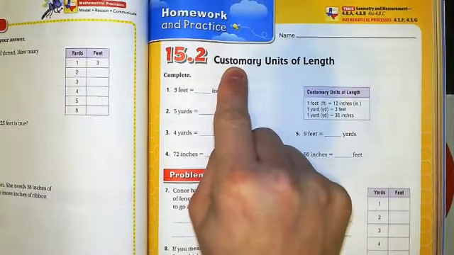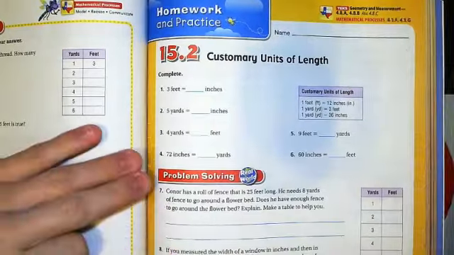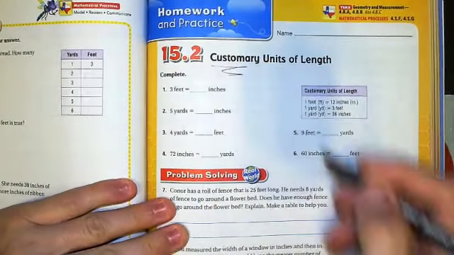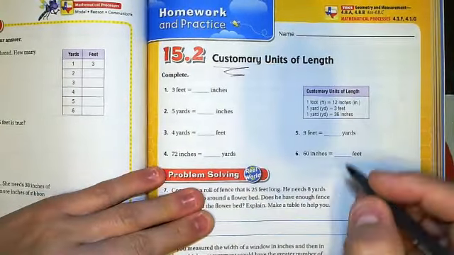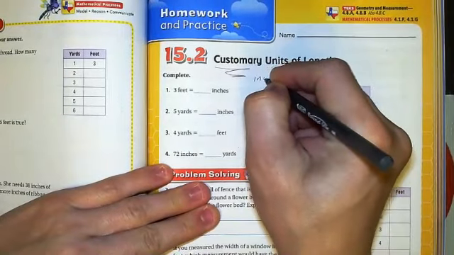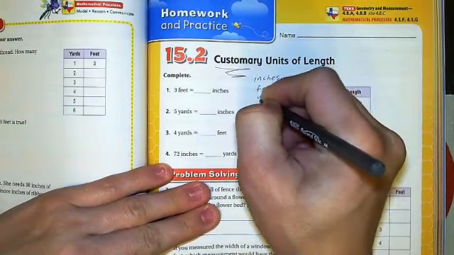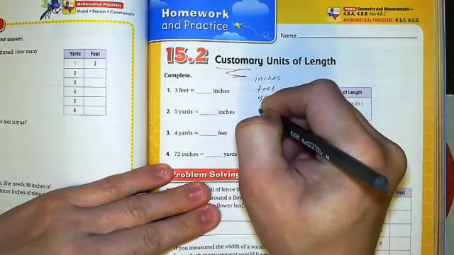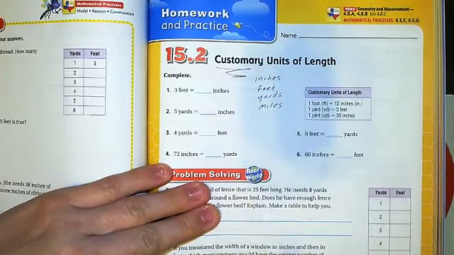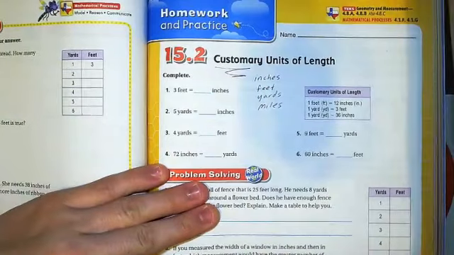Now, this is customary. Customary is what we use in the United States, and customary is going to be inches, feet, yards, and miles. Okay, inches, feet, yards, and miles.